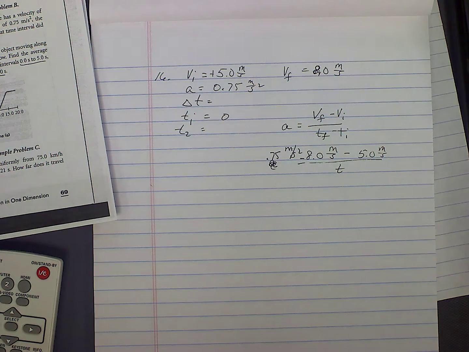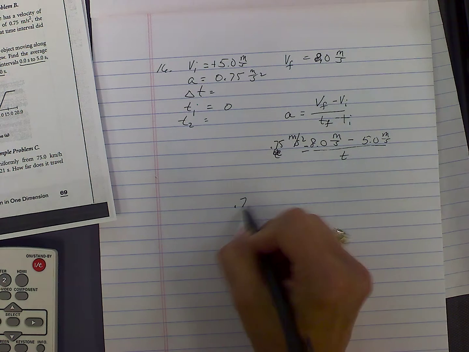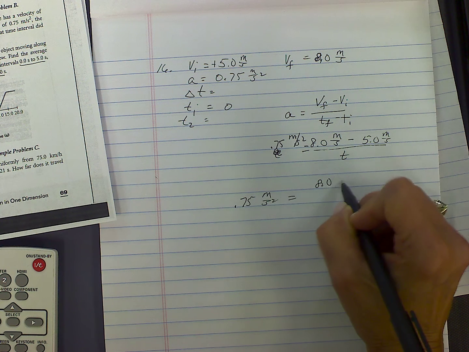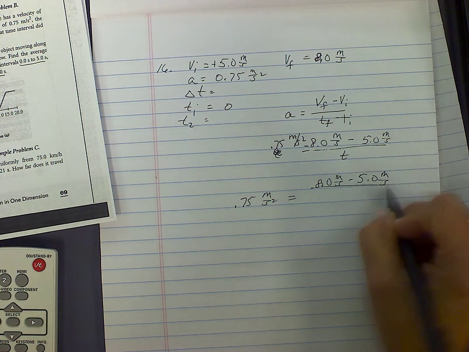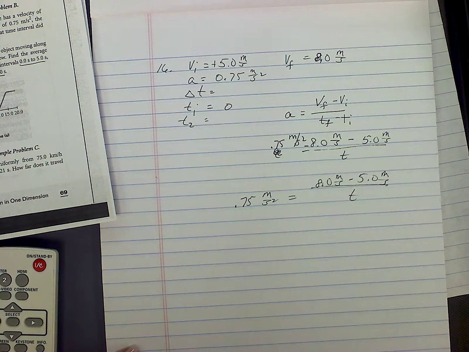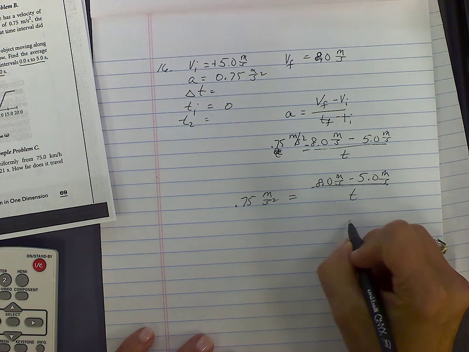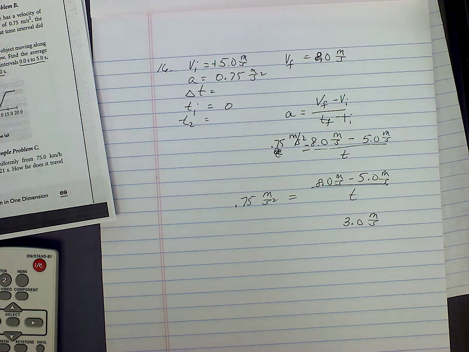How are you going to solve that problem to get time? 0.75 is here on this side, and you're looking for that. You're going to say 8 minus 5 first, and you're going to get 3 meters per second. Then what do I do?